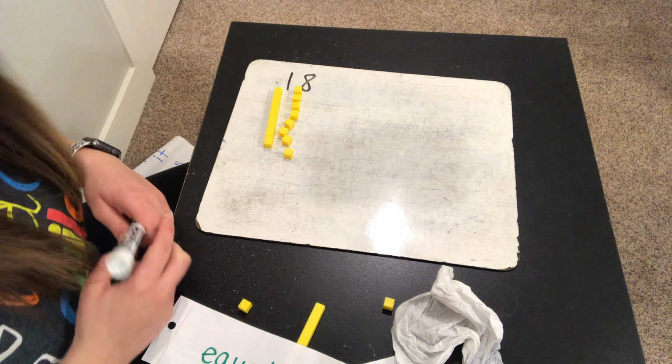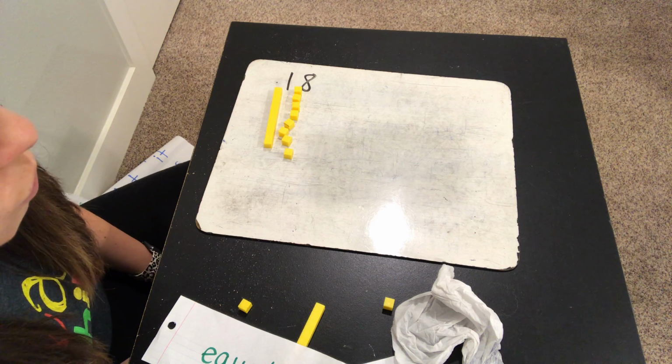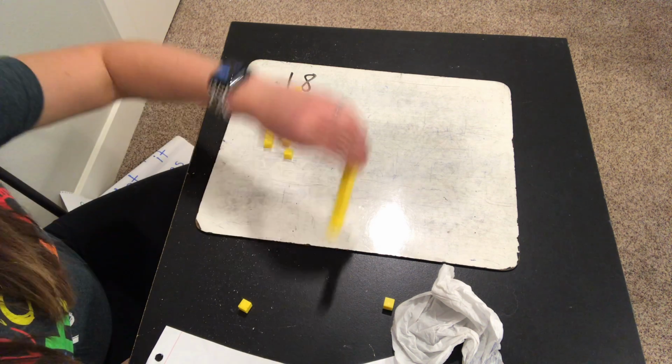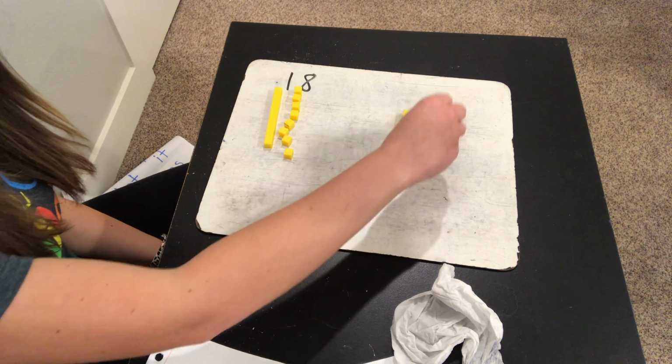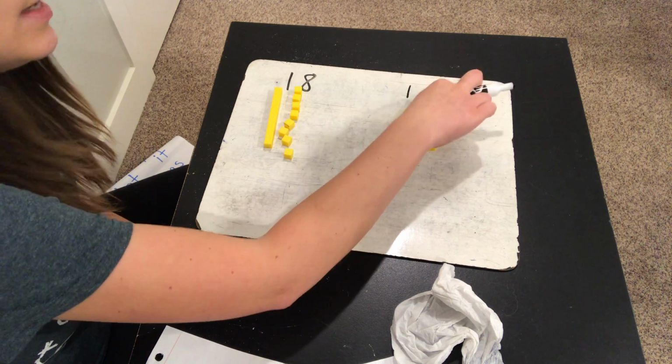So here's 18. On the right, let's build 12. So 10, 11, 12. Remember, 12 is written like this: 1 ten and 2 ones.